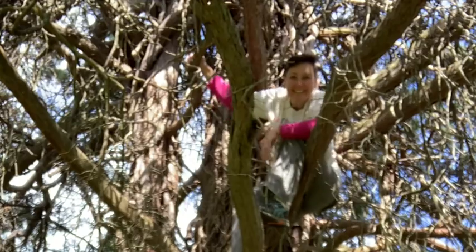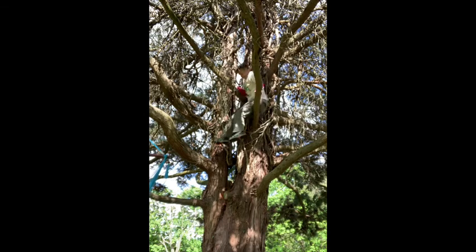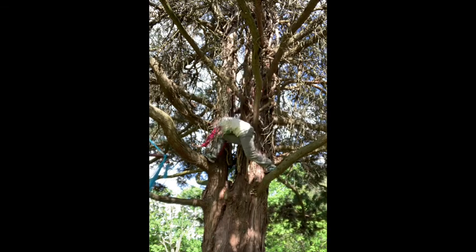So I use my sense of touch to feel the tree while I'm climbing, and I use my sense of sight so I can see from above.